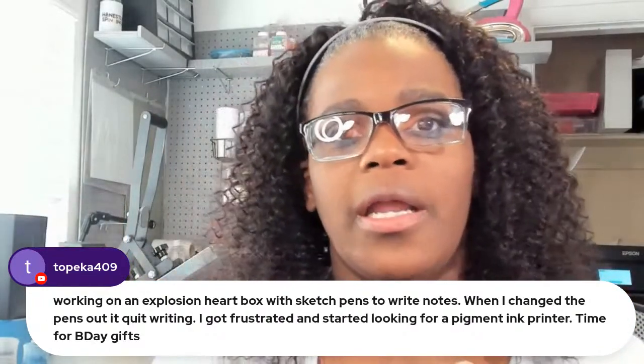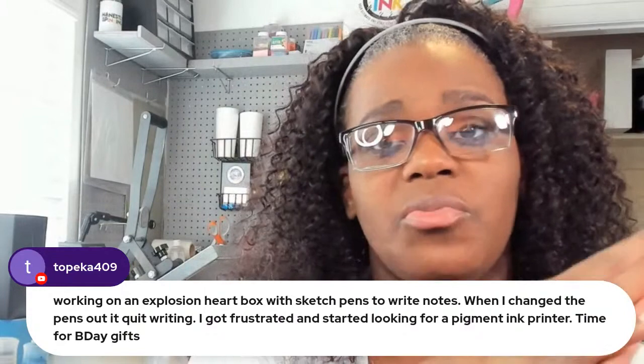All right, so working on an explosion heart box with sketch pens to write notes.